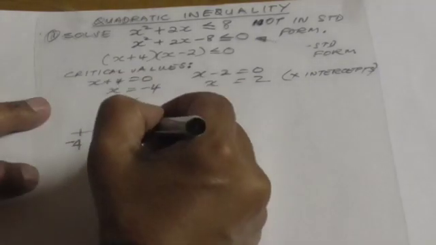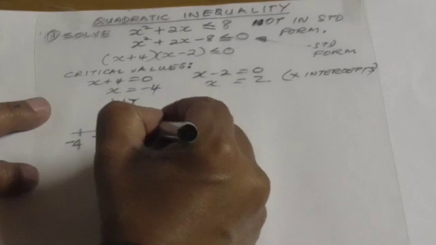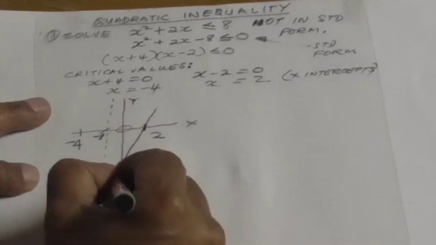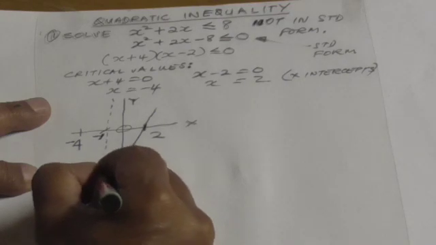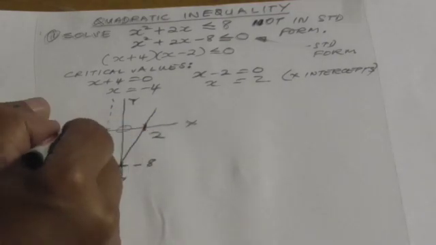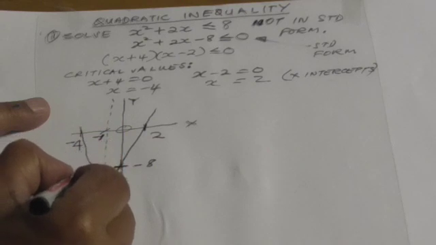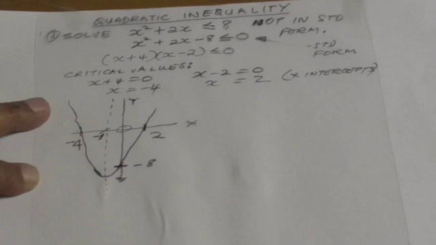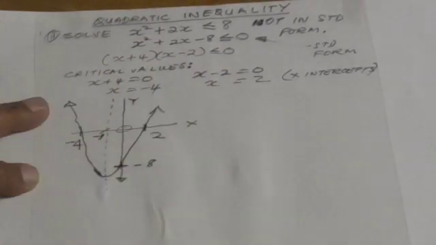So this graph will come down from 2, pass through negative 8, turn, and go up. So don't worry about the graph being 100%. It's a rough sketch.